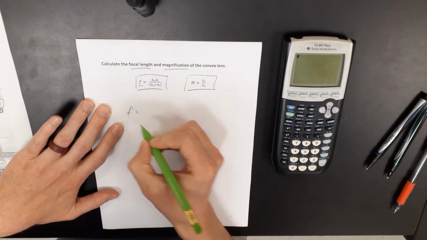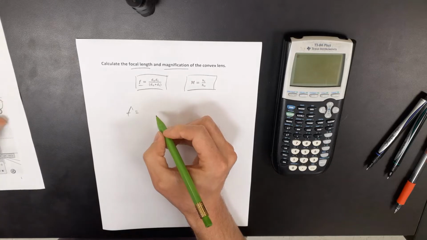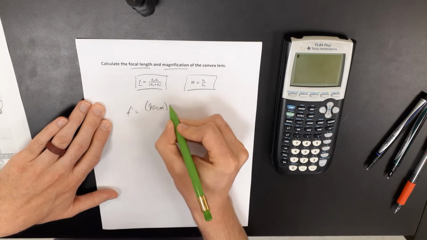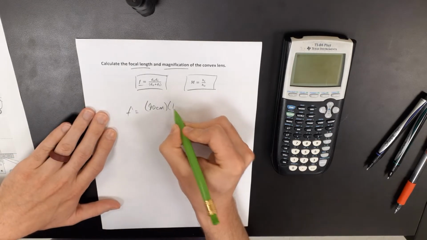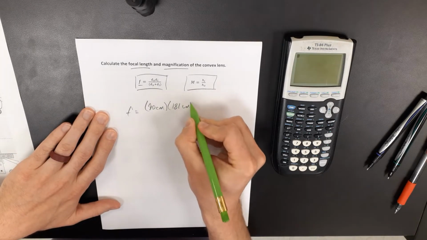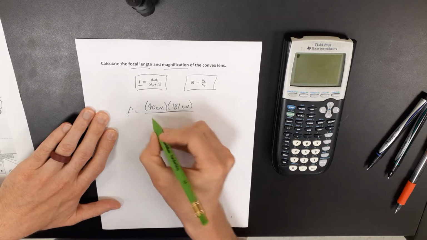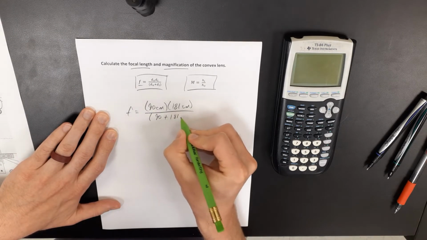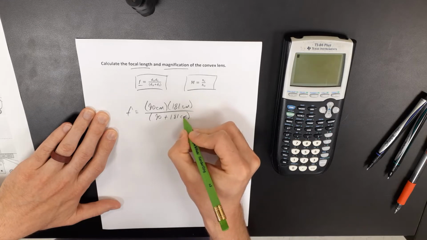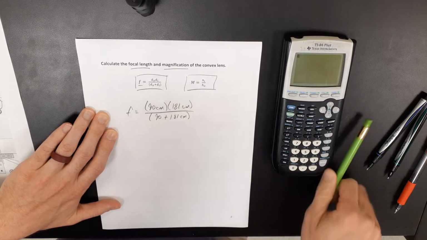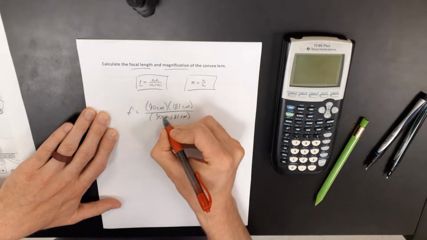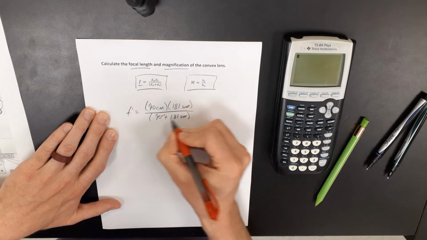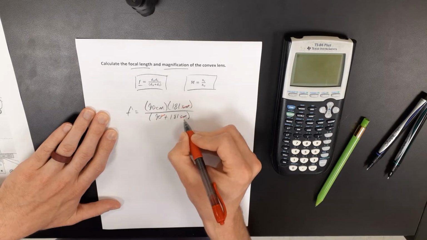So this focal length is going to equal my object distance, that was the 90 centimeters, times my image distance, that was a positive 181 centimeters, divided by those two values added together. Now, the numerator has centimeters as well, but the denominator values are being added together, so that's going to cancel out one of the centimeters on top with the ones on the bottom.